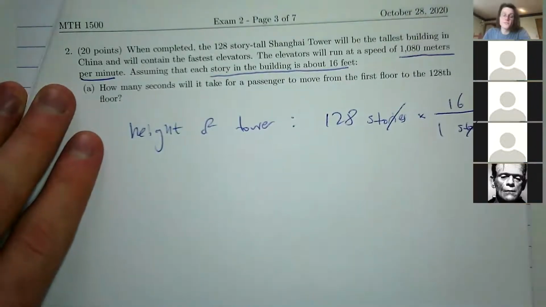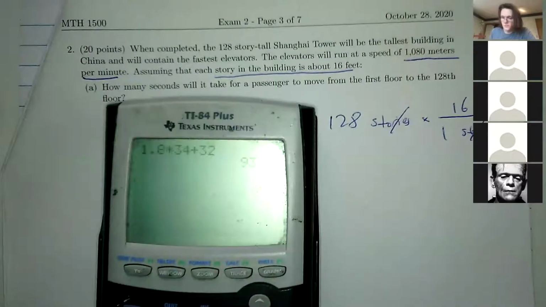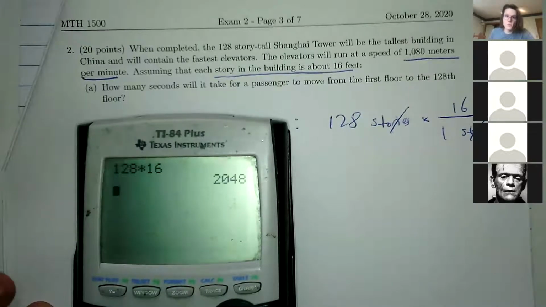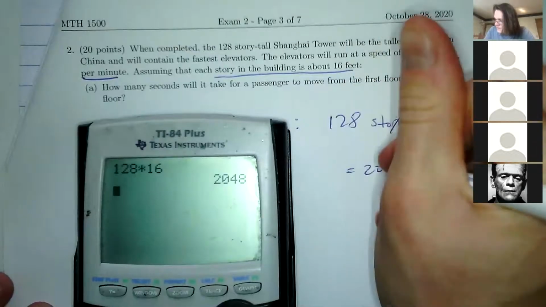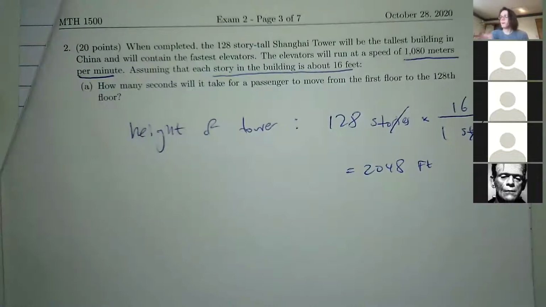Stories cancel, and so you get feet. You could do it that way, but it also just makes sense, intuitively, to multiply them together. So you'll get 128 times 16. So you get 2,048 feet.